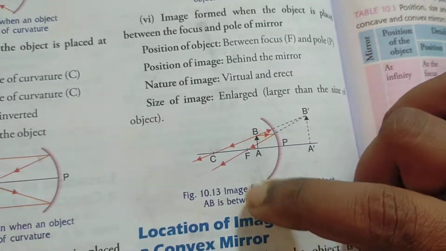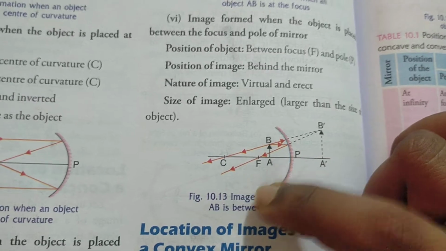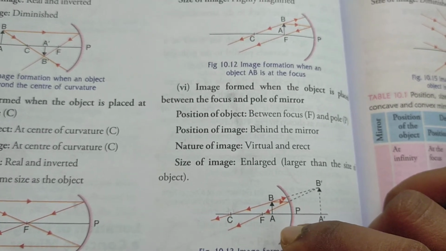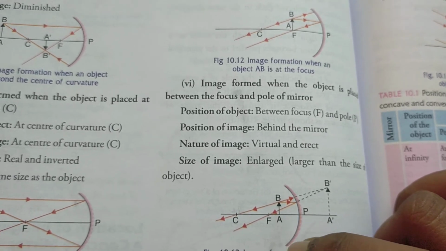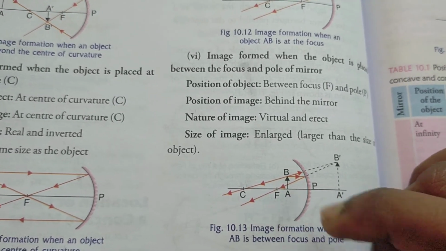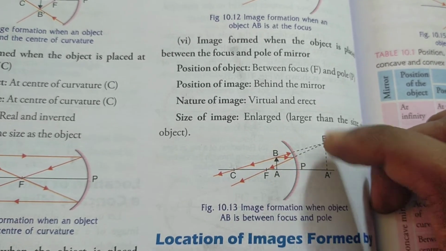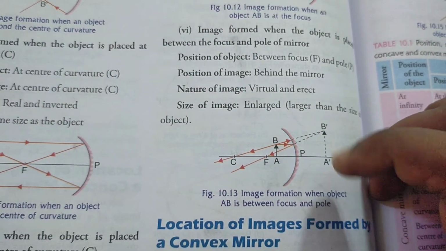And this is the diagram where we get a virtual image. Till now, all the other five diagrams give real images, because the image and object are on the same side, but here the image is formed behind the mirror, so it will give an enlarged, virtual image.